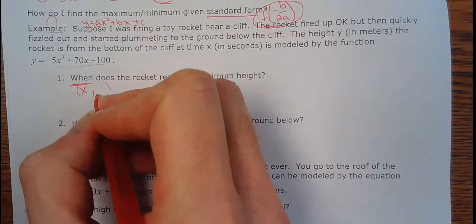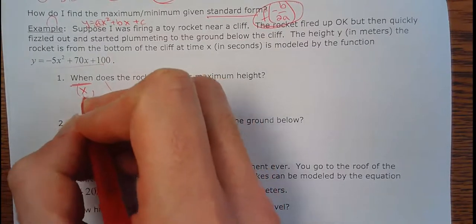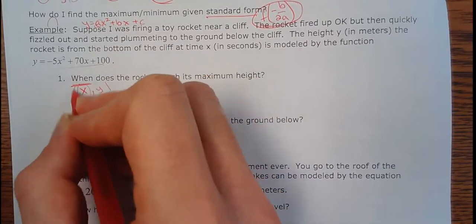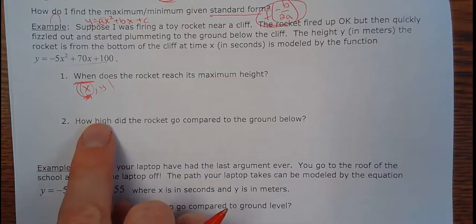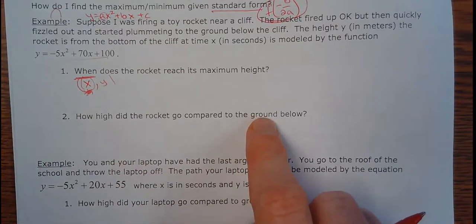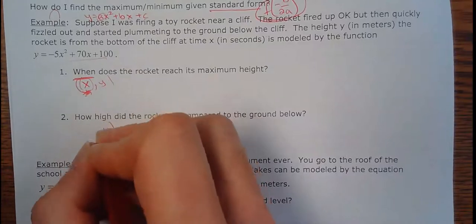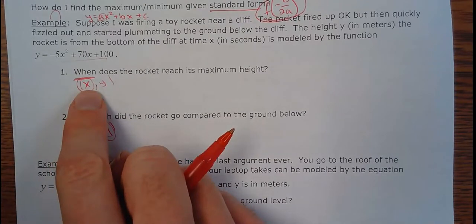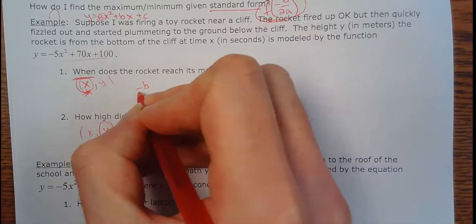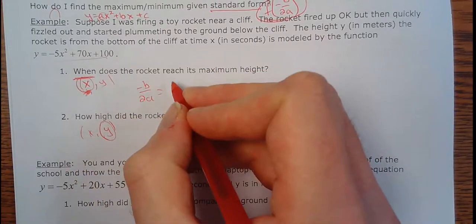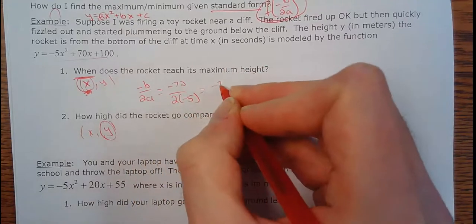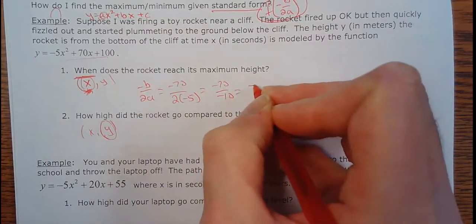Okay, so if you have an x and a y, you could say h and k, but in this case it's in standard form, so h and k doesn't really help. So x and y: I want the x-coordinate, and then how high did it go compared to the ground below? What's the highest point? Now that's the y of the vertex. So if I want to find the x-coordinate of the vertex and it's in standard form, that's -b over 2a. So that'd be -70 over 2 times -5. So -70 over -10, that means it took 7 seconds.